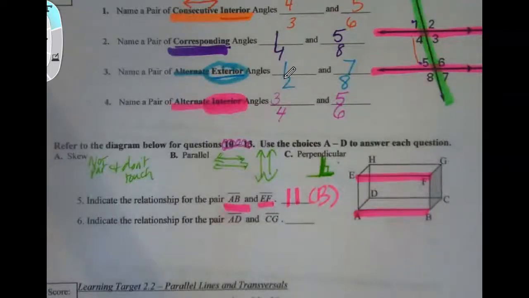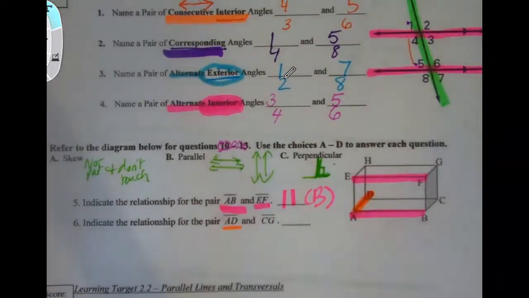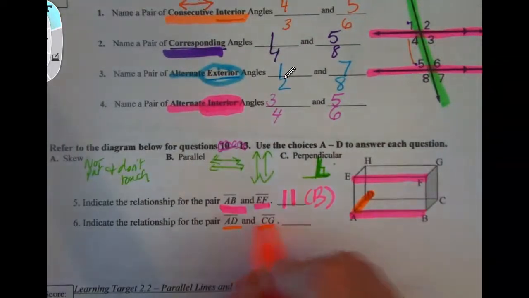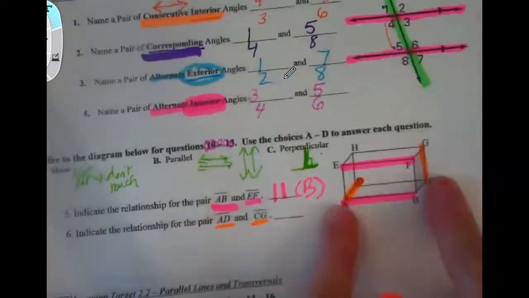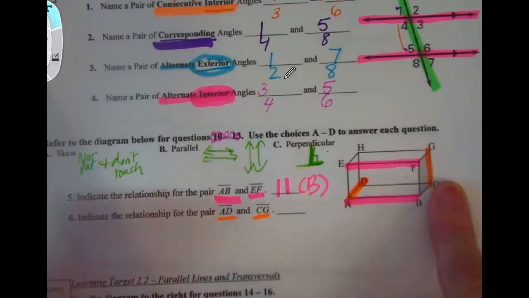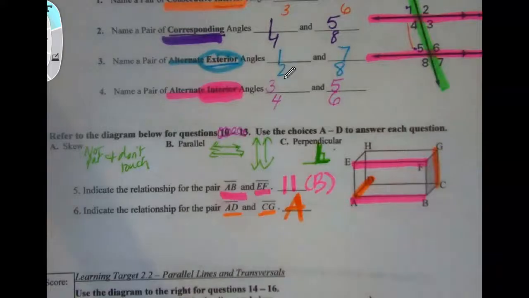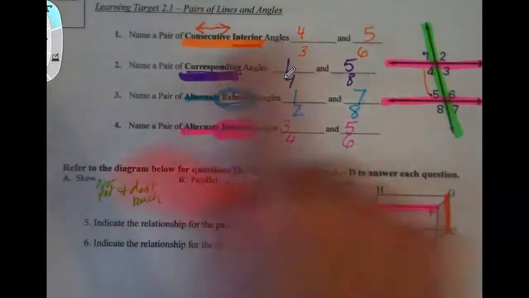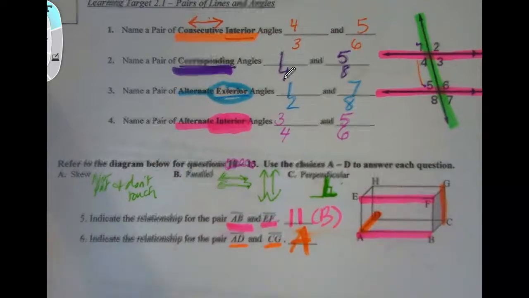All right, indicating the relationship. Now for AD, so AD is right here, it's the orange, and CG is here. So looking at them, I can see they don't go the same way, so they're not parallel. And they don't touch. What that means is they have to be skew. So we would put A. There's no symbol for skew, or else I would have put it. Okay? All right, so that's target 2.1. Using the vocab to just find the angles. Again, using the vocab to find the angles.